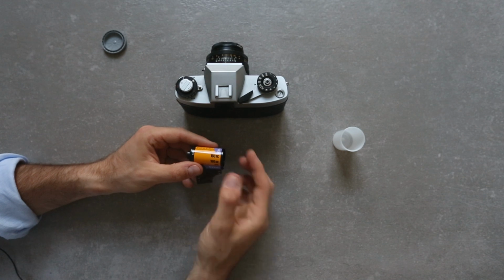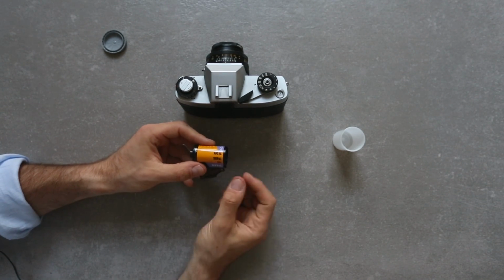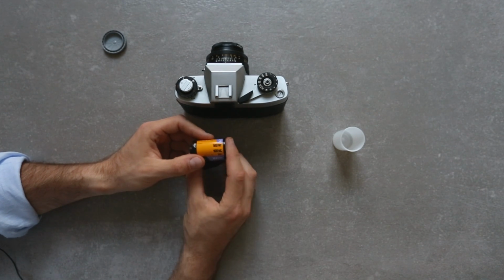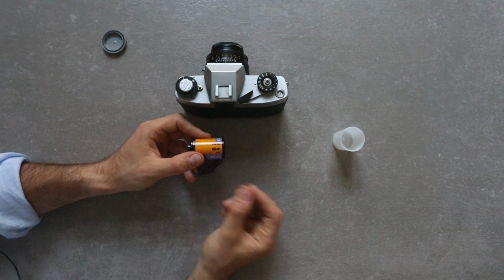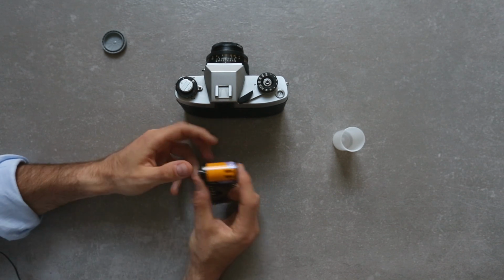If the number is very high, if it's something like 800, there'll be more grain. If it's lower, there'll be less grain, so the image in total will be sharper. The problem is, though, as the number is smaller, so you have a very low sensitivity, you'll need more light on the film to expose it.